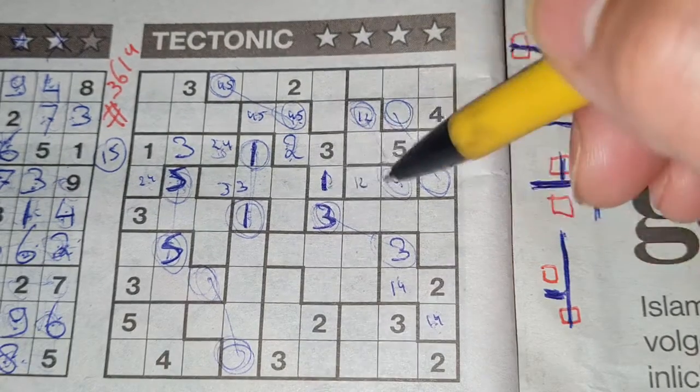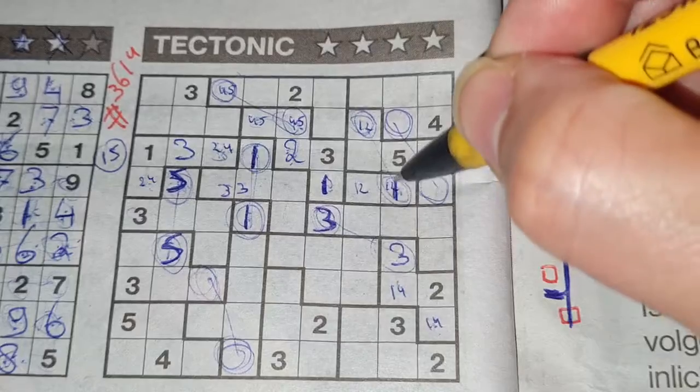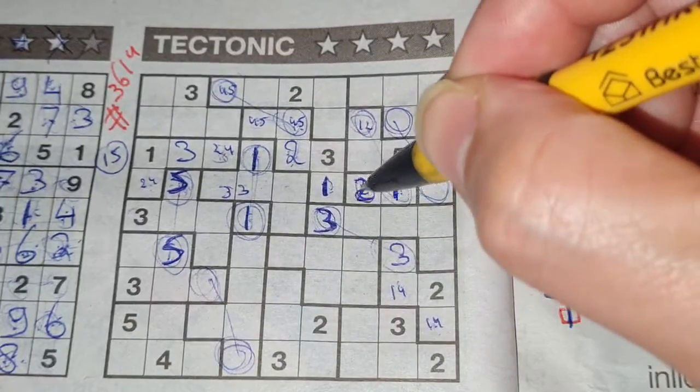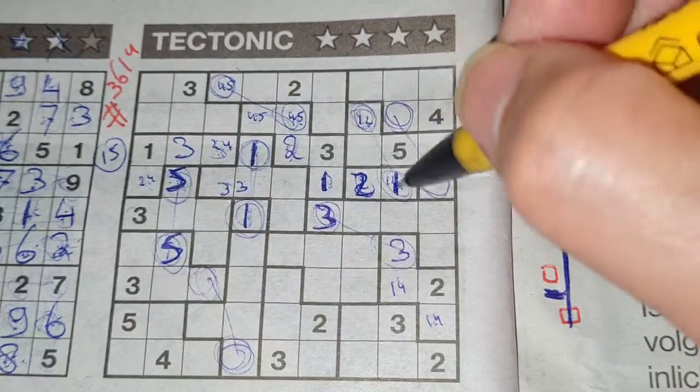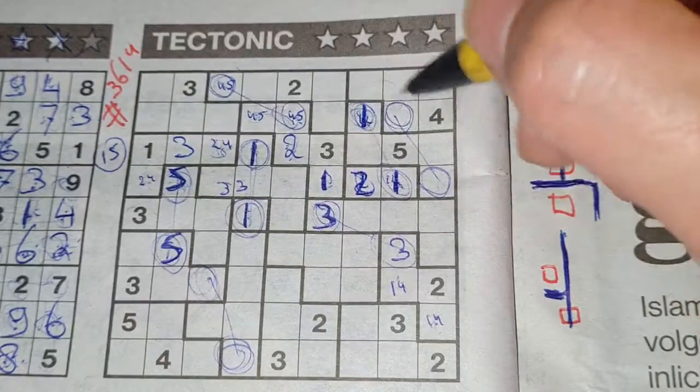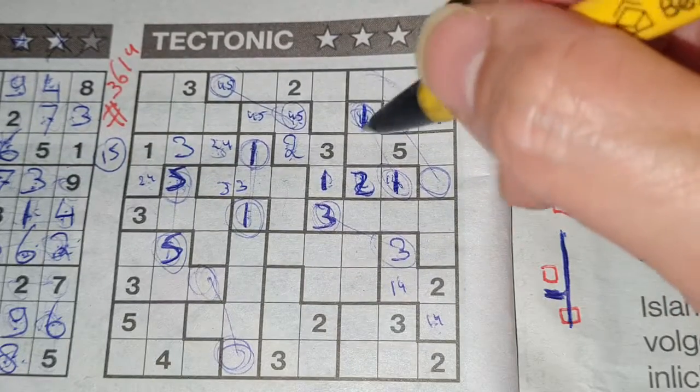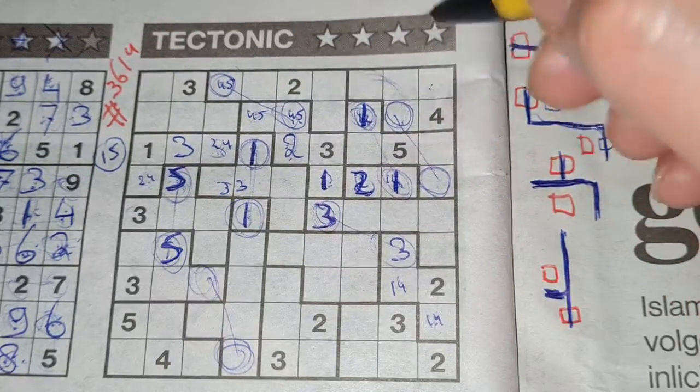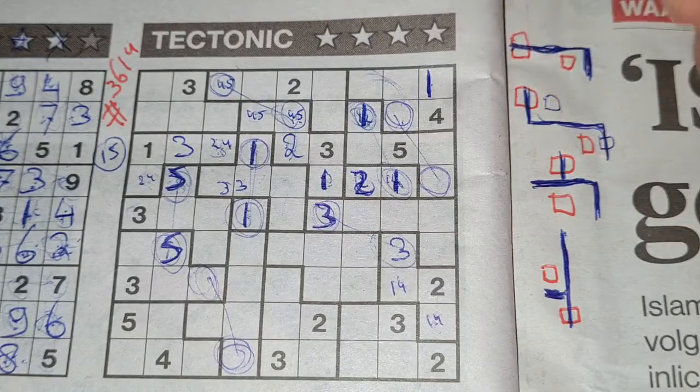Now we have a 1 here, so this box can't be 1 anymore. That box should be a 1, and this box should be a 2. This box is connected with that box, should be also a 1. These 3 boxes surround the 1, can it be a 1? So 1 box left for the 1 should be here.